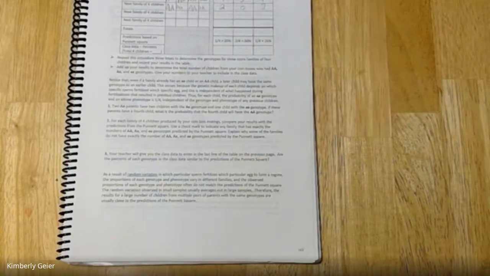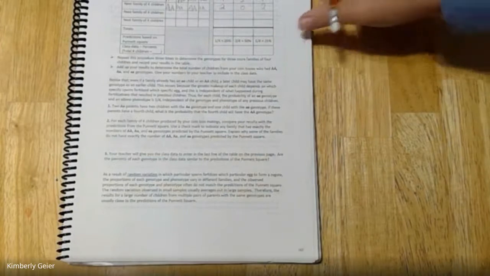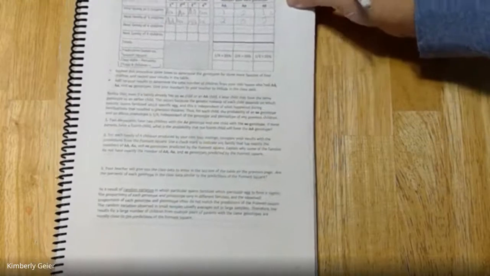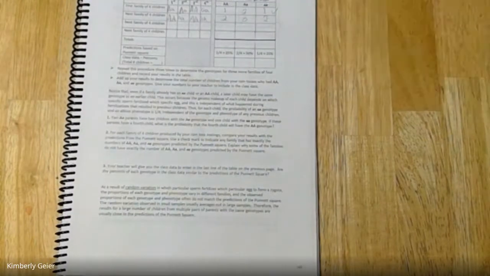So number 2 says, for each family of 4 children produced by your coin toss matings, compare your results with the predictions from the Punnett square. It says, use a check mark to indicate any family that has exactly the numbers predicted by the Punnett square. So for mine, I actually had one that did. Maybe you did too. So sometimes you might get exactly the predicted number, but you don't have to, because again, this is just probability.